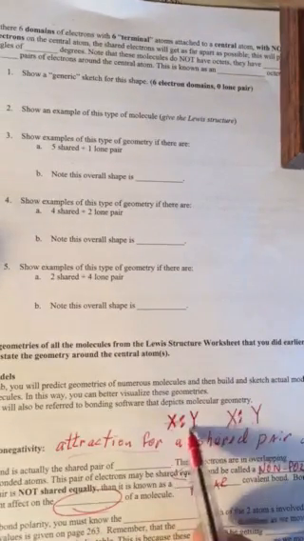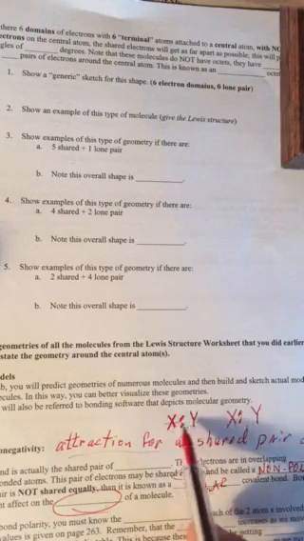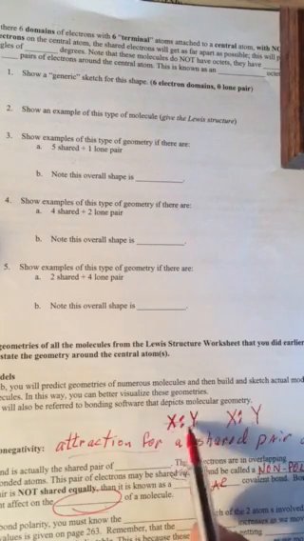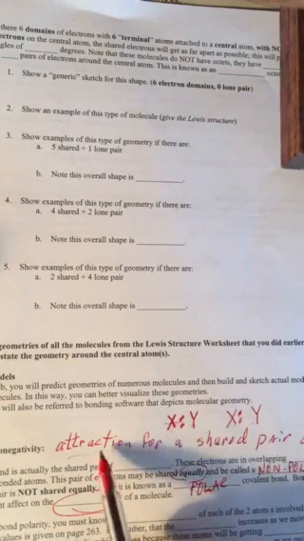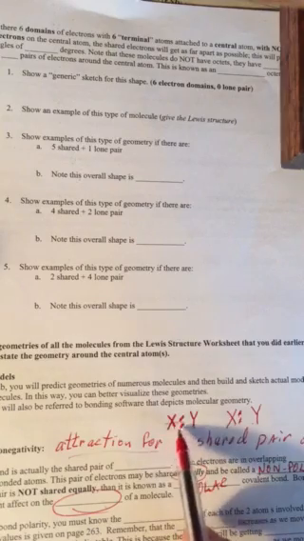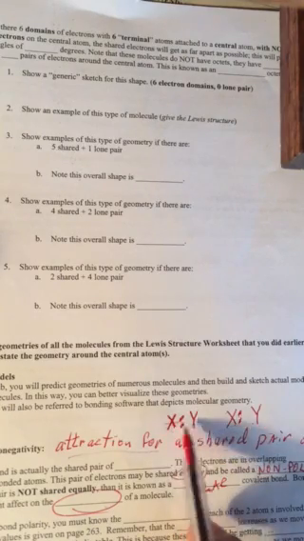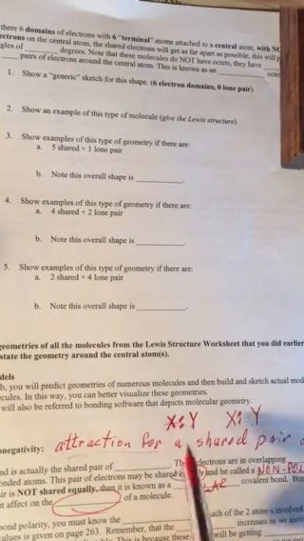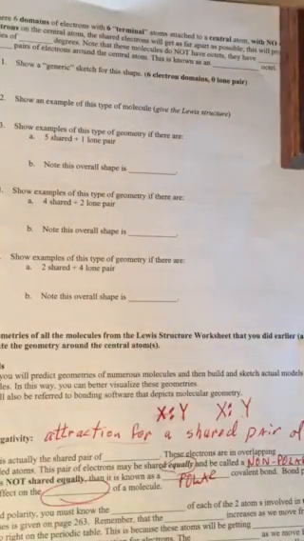Again, if the electrons are shared equally, because these two elements have the same or very similar electronegativities or similar attraction, then the electrons aren't going to be pulled one way or the other. They're going to be shared equally, and again, that's a non-polar covalent bond.